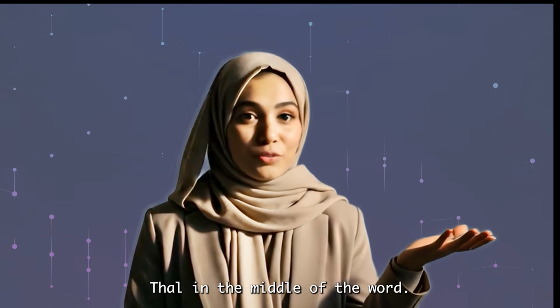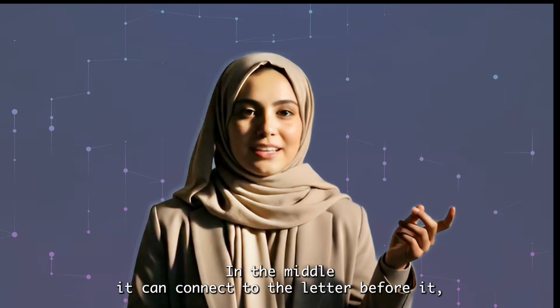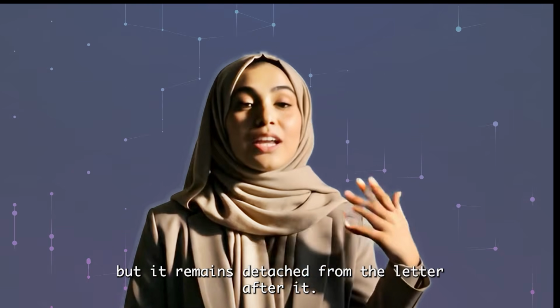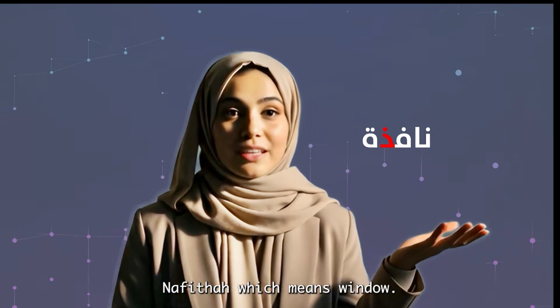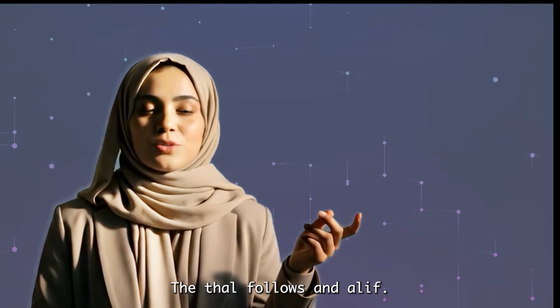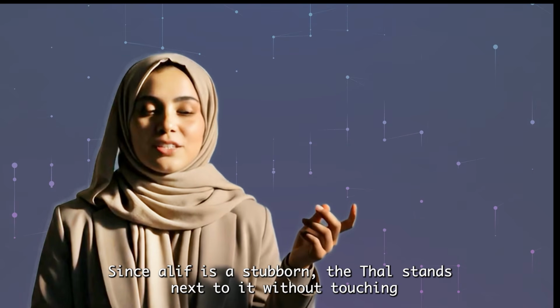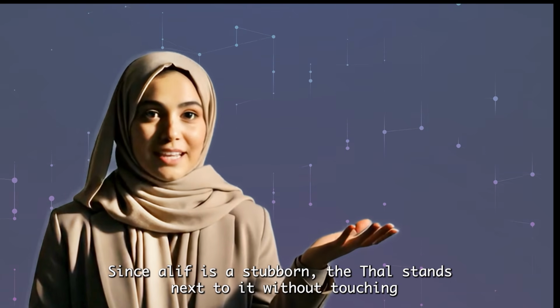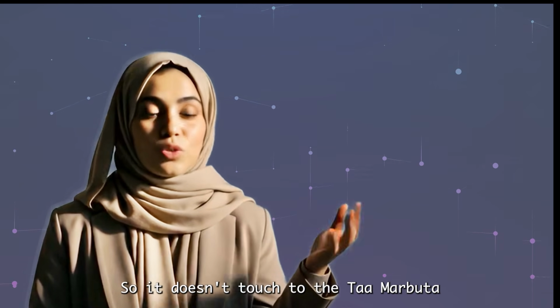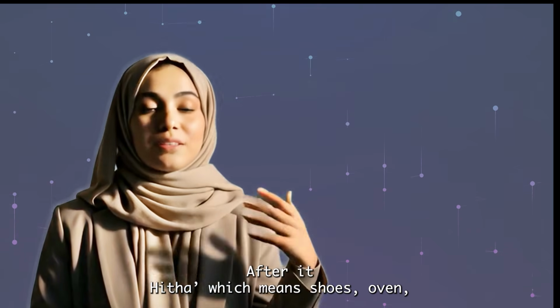Dal in the middle of the word. In the middle, it can connect to the letter before it, but it remains detached from the letter after it. Examples: نافذة, which means window. The dal follows an alif. Since alif is stubborn, the dal stands next to it without touching. Dal is also stubborn, so it doesn't touch the ta marbuta after it.